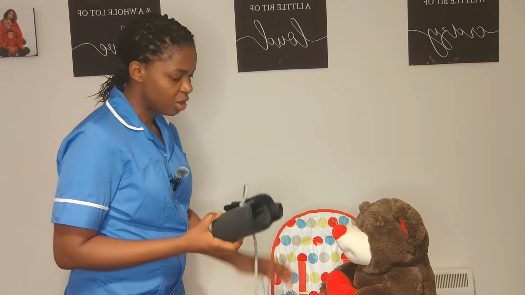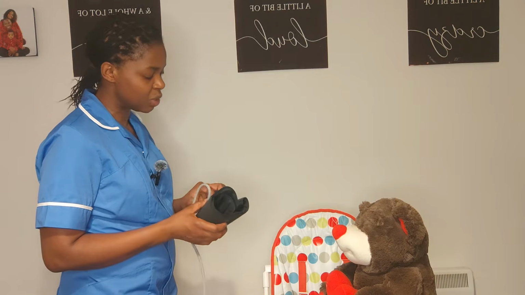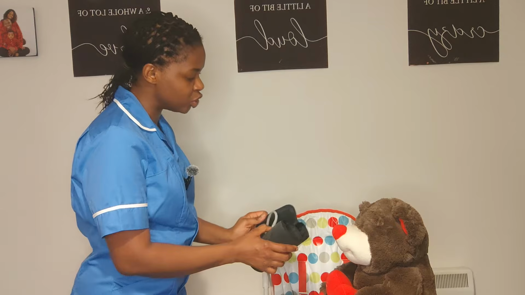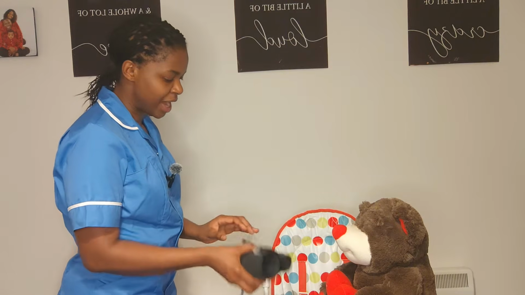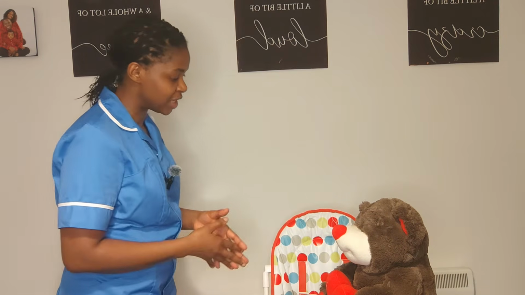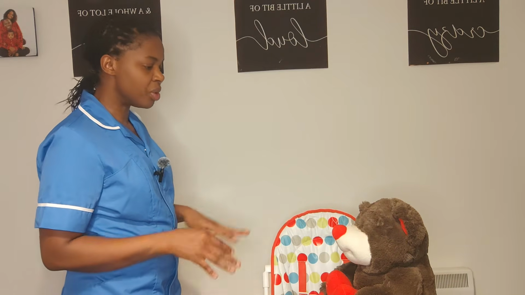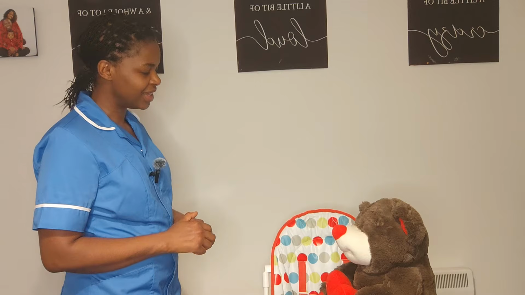So I'll be tying the cuff about 2 to 3 centimeters away from the cubital fossa, making sure it is not too tight and it's not too loose. However, as soon as the machine starts working, you may feel a little tightness on your arm. Do not worry, it's going to be for the time being. Is that okay? All right.